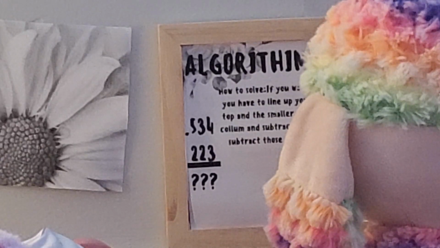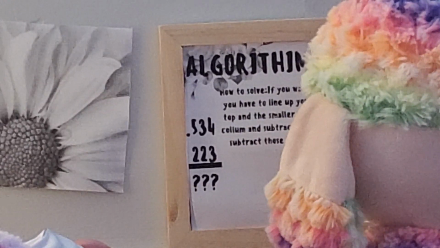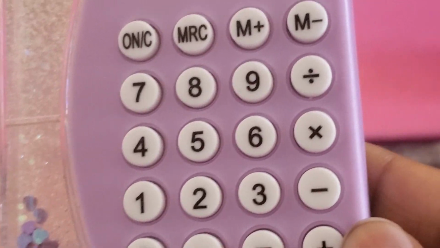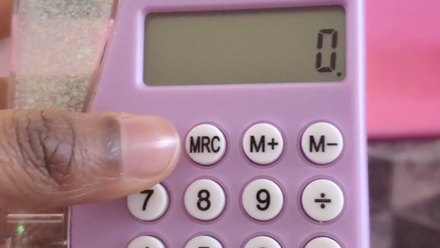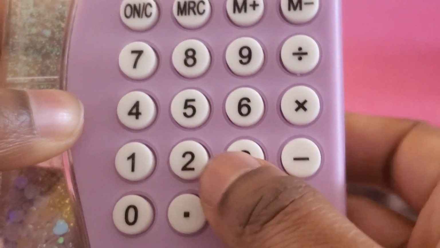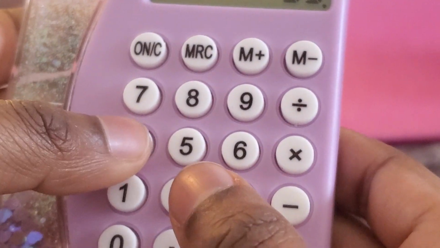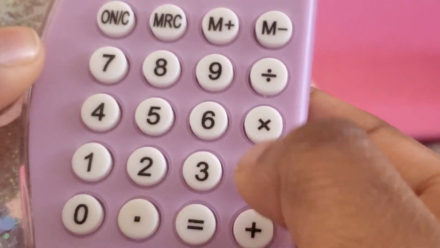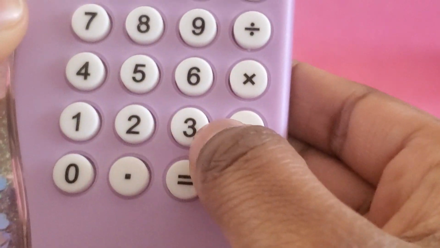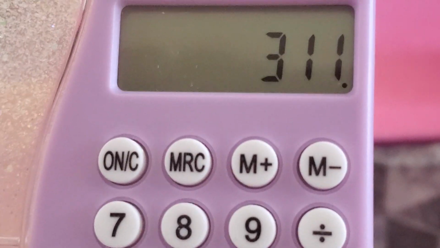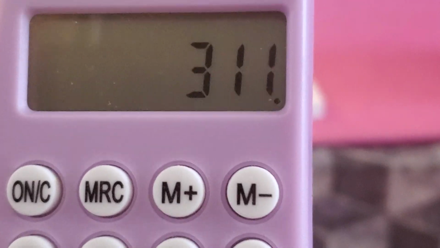Okay, the question on the board is 534 subtract 223. Let's try. 534 subtract 223, which equals 311. There we go, 311. I'm sure Rodney needs help.